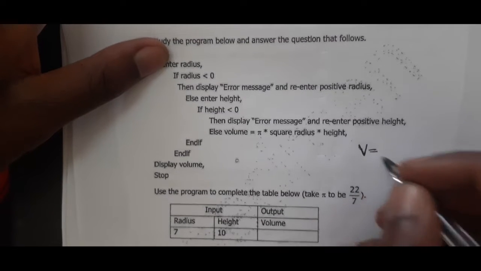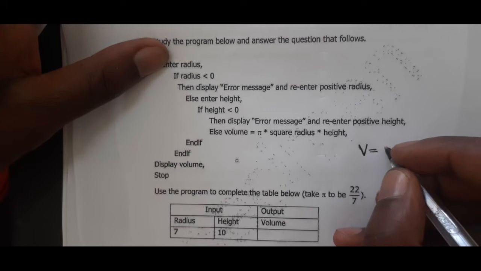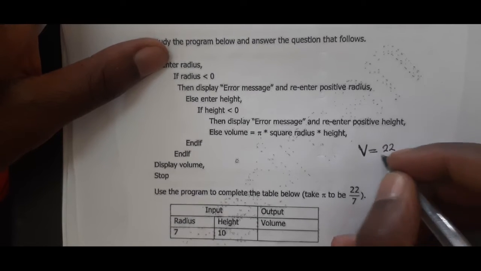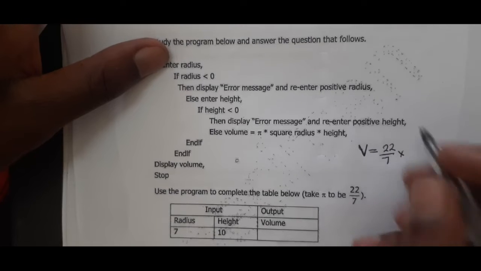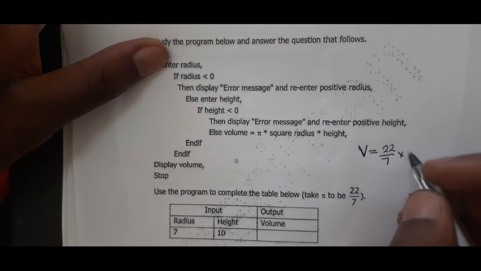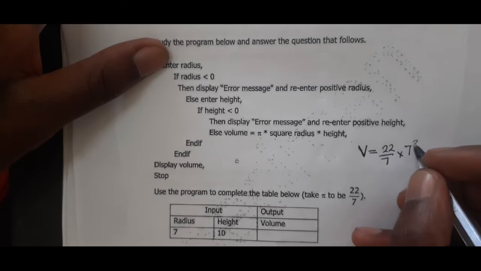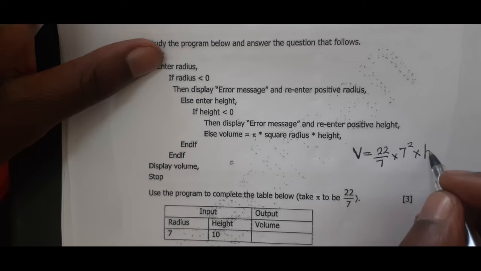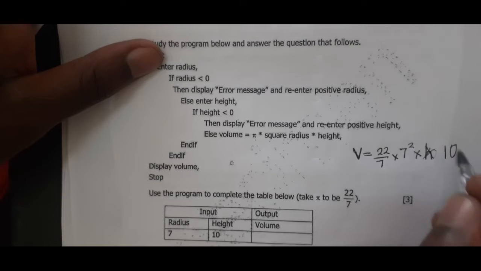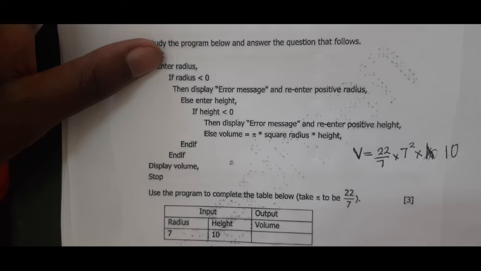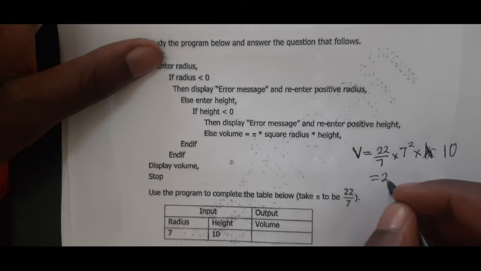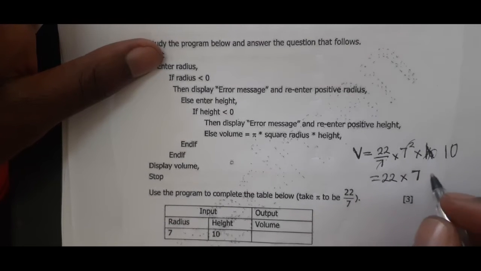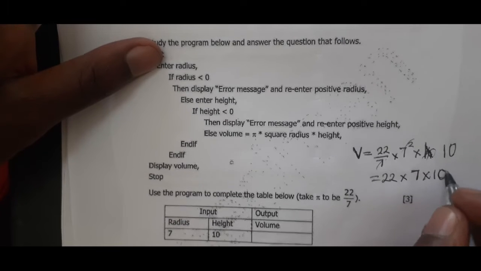What have we been given as pi? We've been given pi as 22 over 7, multiplied by the square of the radius, so the square of 7, then multiplied by the height. It's 10 here. So this is going to be 22 multiplied by, when we cancel 7 here, we remain with 7 multiplied by 10.